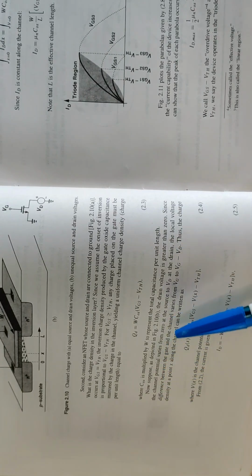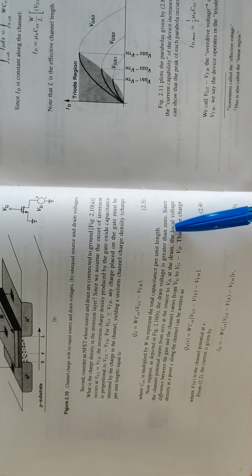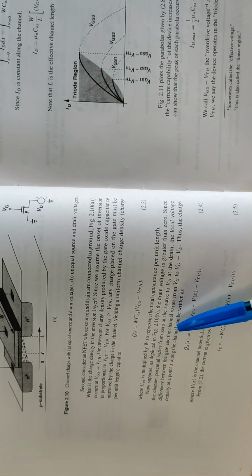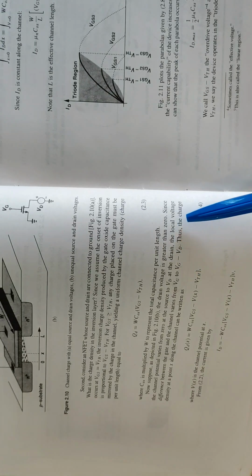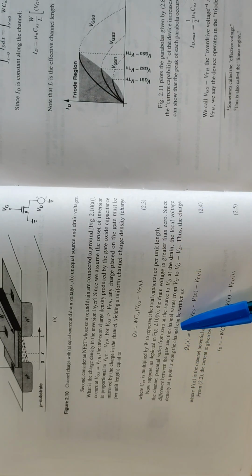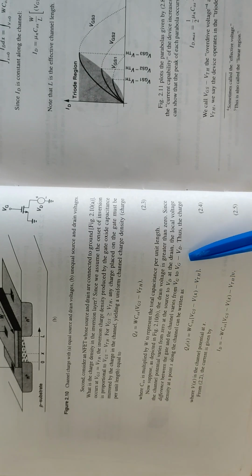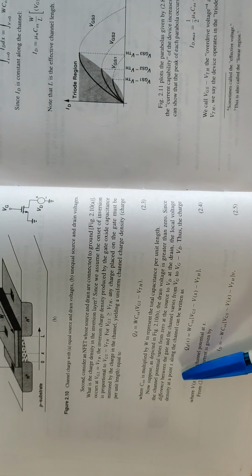Now suppose, as depicted in figure B, the drain voltage is greater than 0. The channel potential varies from 0 at the source to VD at the drain. The local voltage difference between the gate and the channel varies from VG to VG minus VD. Thus, the charge density at a point x along the channel can be written as QD(x) equal to W Cox times VGS minus V(x) minus VTH, where V(x) is the channel potential at x.